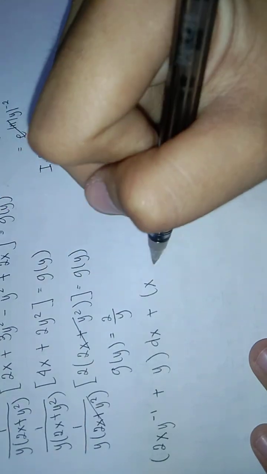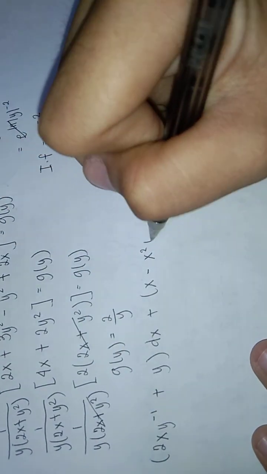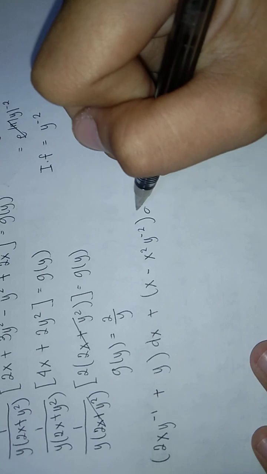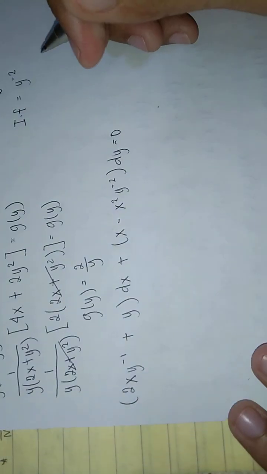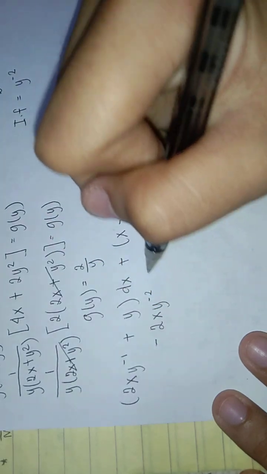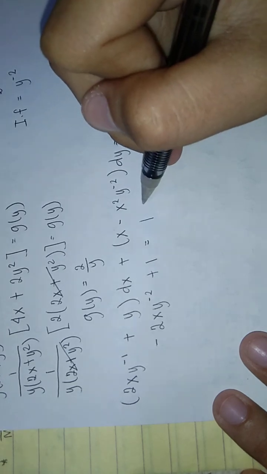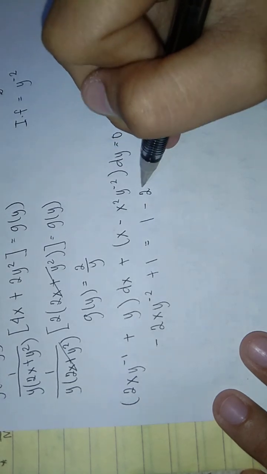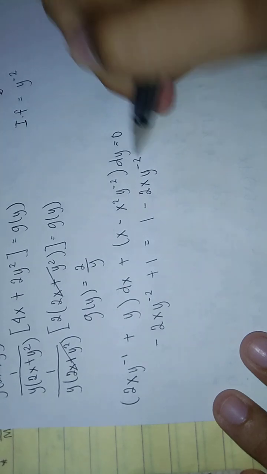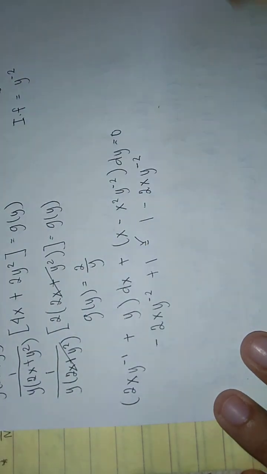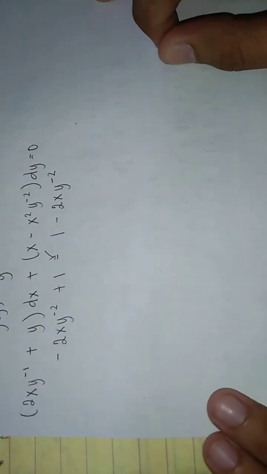So we're just not gonna write that down. Minus x squared y raised to negative 2 dy. Now let's test for exactness. As you can see, this is now exact, so we can proceed to the next step.